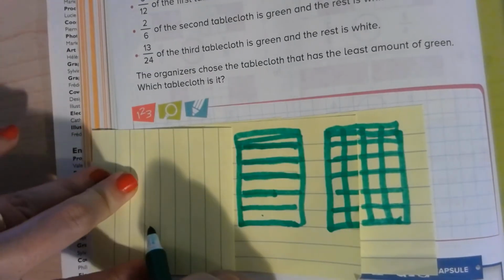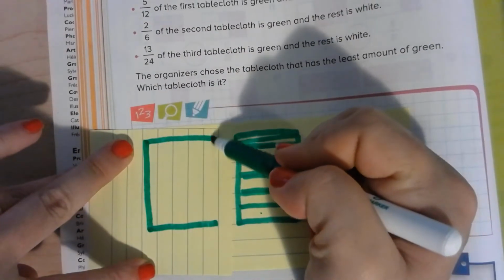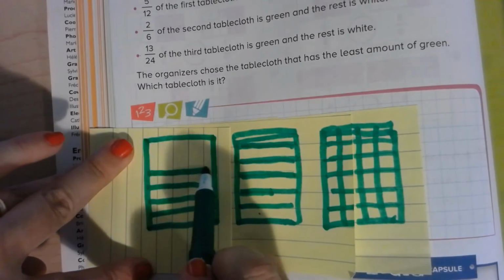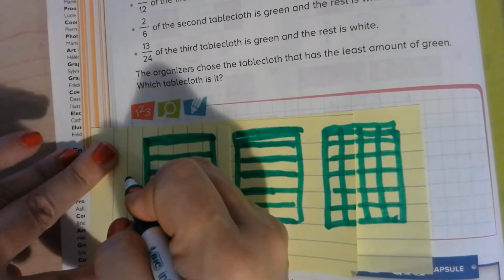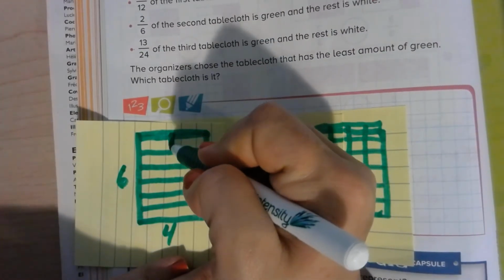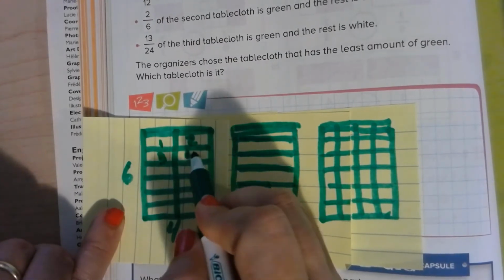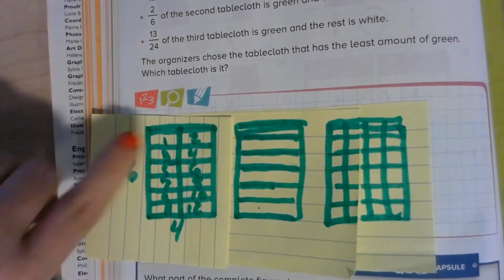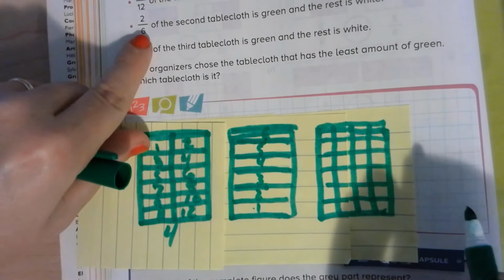Okay, so you're going to go 4 across the bottom, and you're going to go 6 down, 6 squares down. Do the exact same. So 1, 2, 3, 4, 5, 6. Okay, so you still have 6 here and 4 squares here, just like this side. But look, if you divide it into half, you're going to have 12. 1, 2, 3, 4, 5, 6, 7, 8, 9, 10, 11, 12. Right? You need 5 of those 12. And here you need 1, 2, 3, 4, 5, 6. You're going to need to shade in 2.